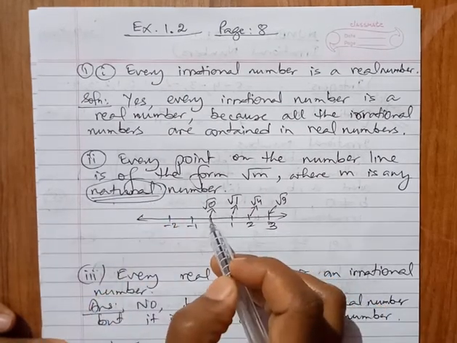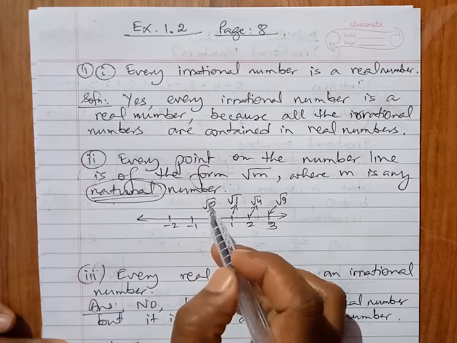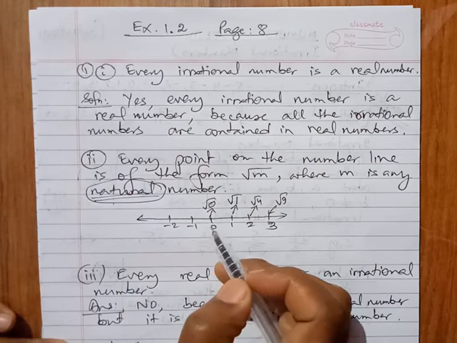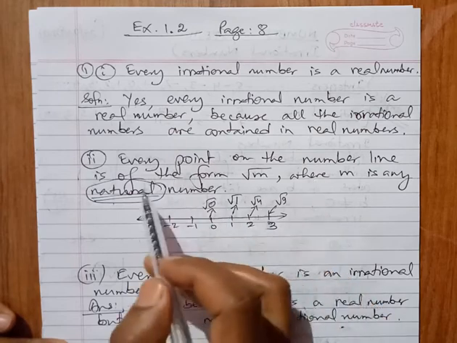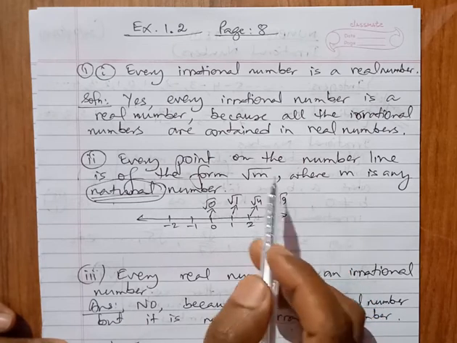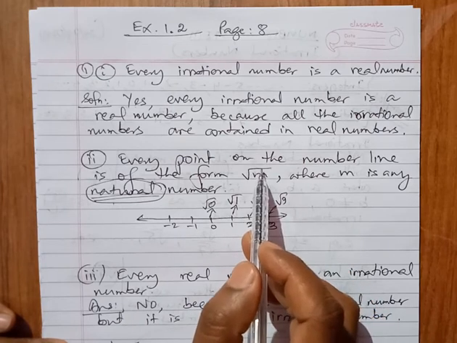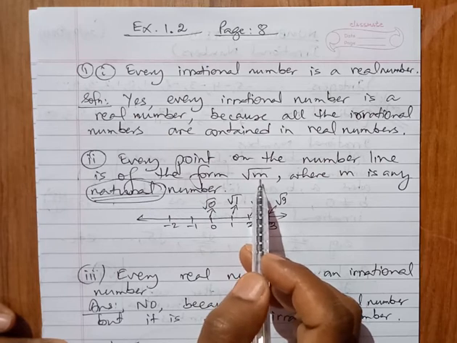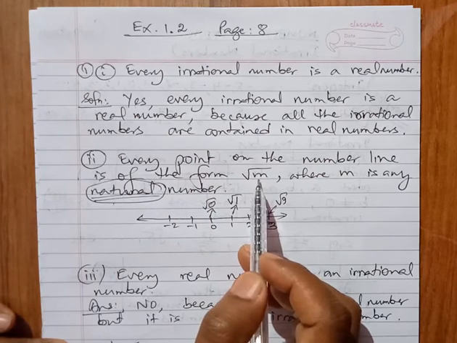But 0 I am writing as root over 0, where the number under the root sign is not a natural number. So this statement is false, because every number lying on the number line cannot be written in the form of root over a natural number. It is not always possible.